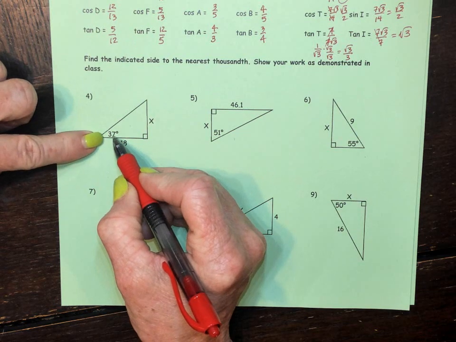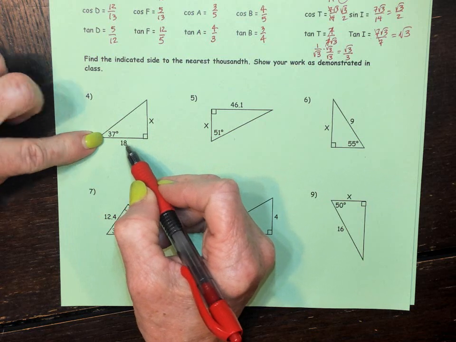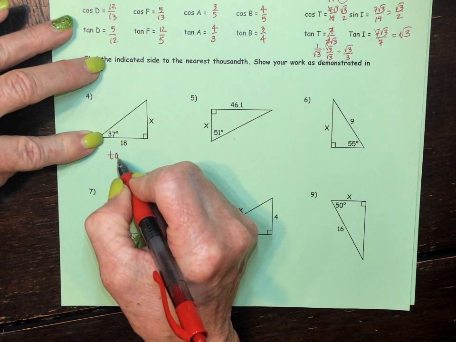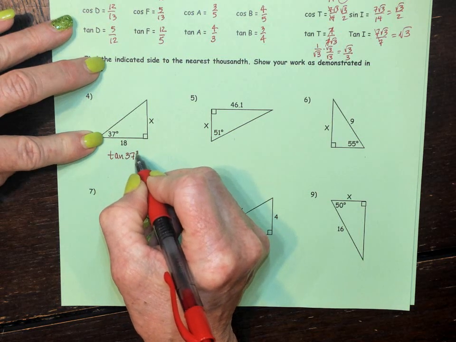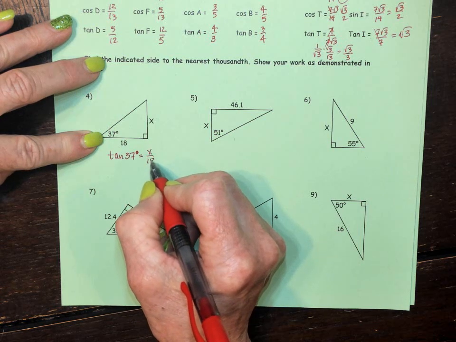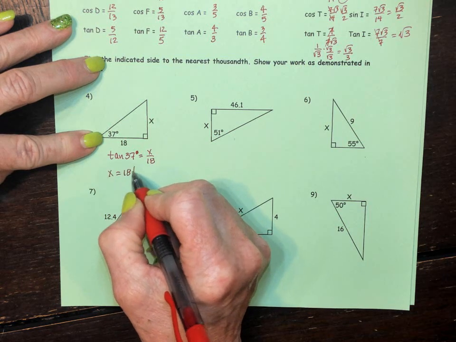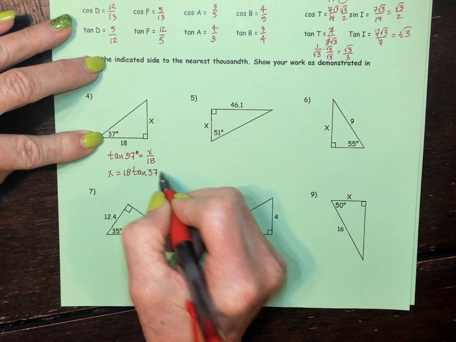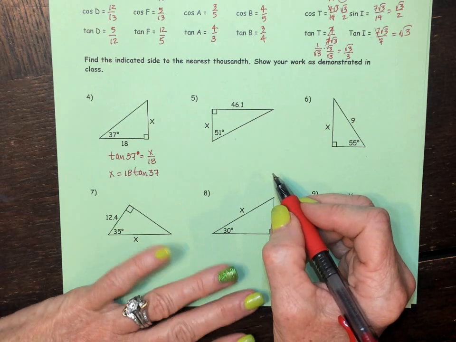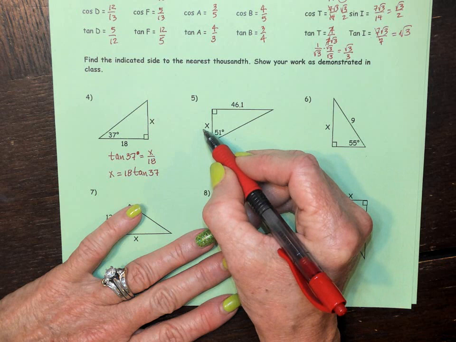Let's see. From the 37, there's opposite, and that 18 is adjacent. That's tangent. Tangent of 37 is the opposite side, x over 18. So x is 18 tangent 37. For number 5, from the 51, that x is adjacent.